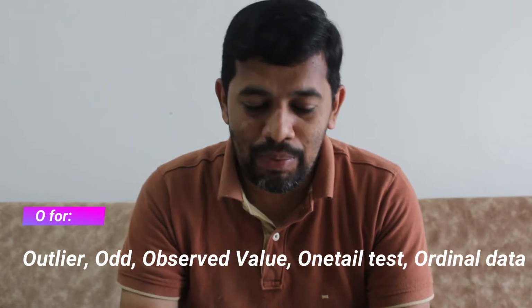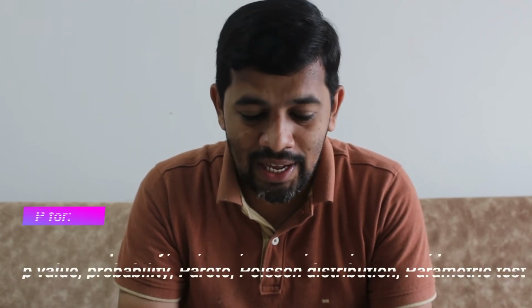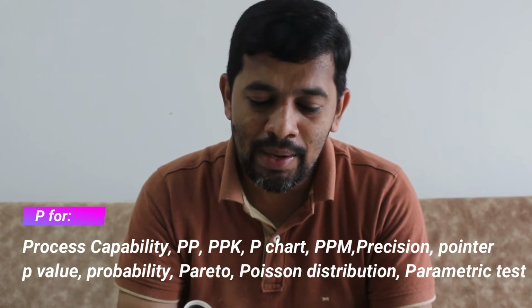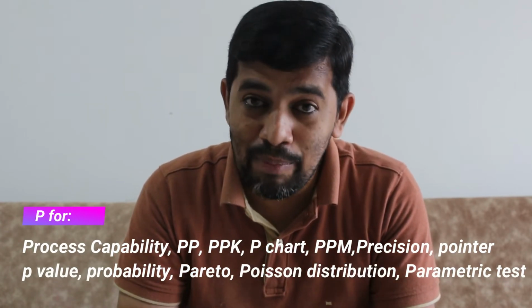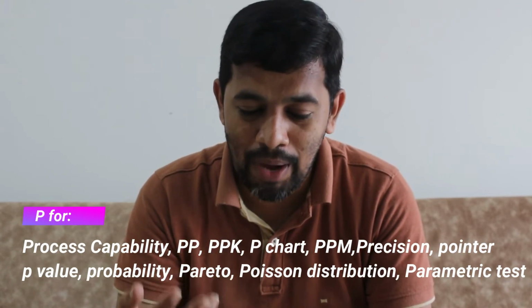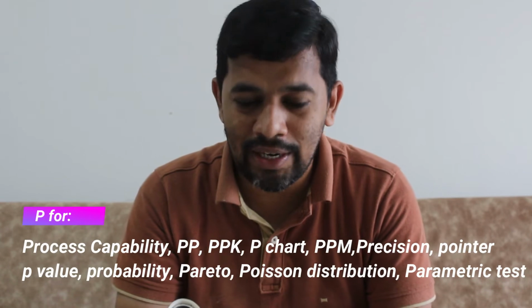And then P stands for process capability, and we saw that in C, CP, CPK and all that. PP, PPK, P chart, and then PPM, parts per million, precision, P value, Poisson distribution, Pareto, and probability, and all that comes under P.